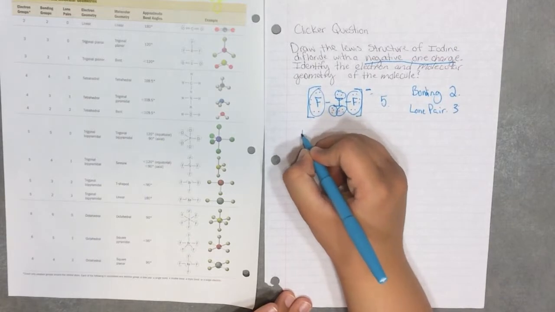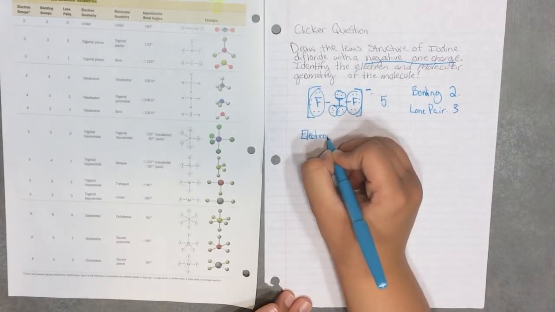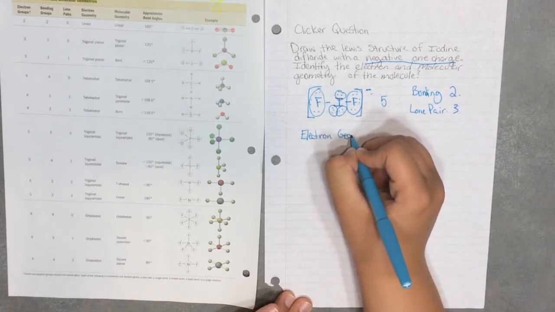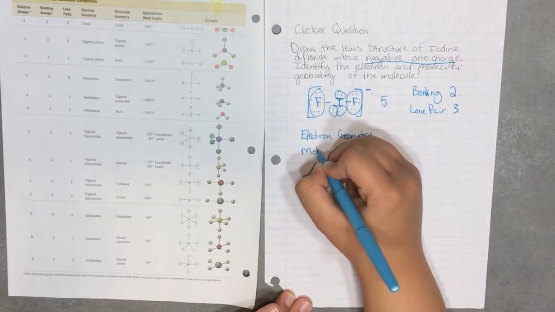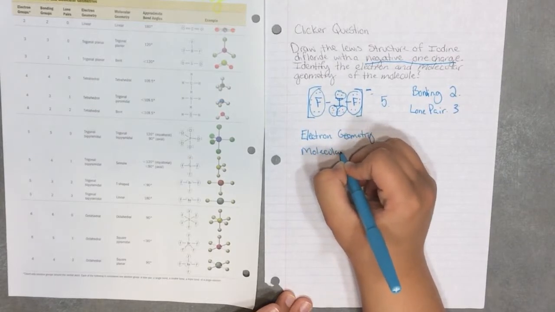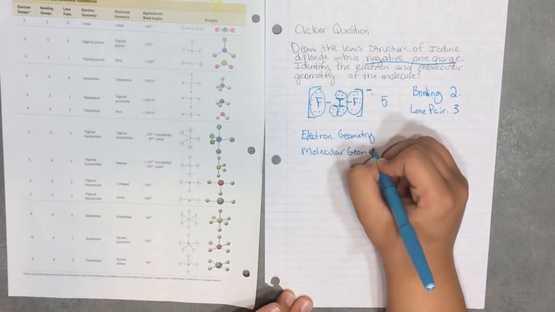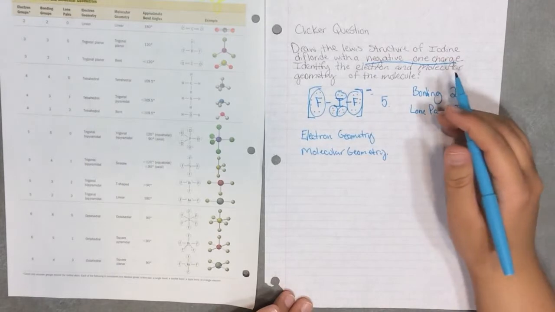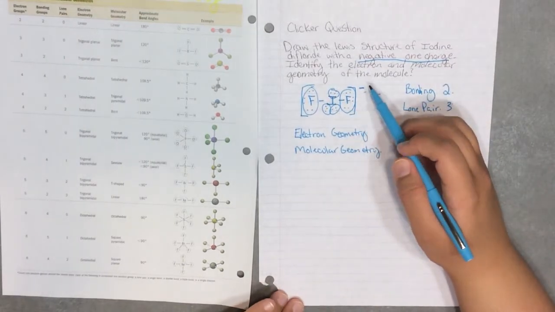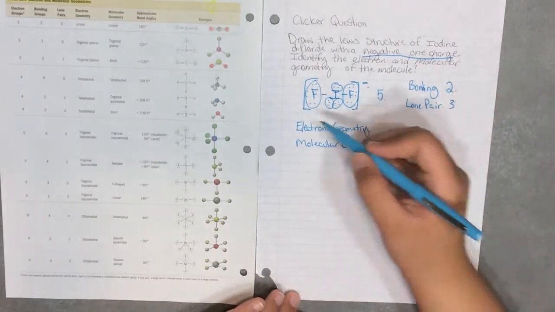The electron geometry and the molecular geometry can then be found. If you notice, this appears to be linear, meaning it's in a straight line.